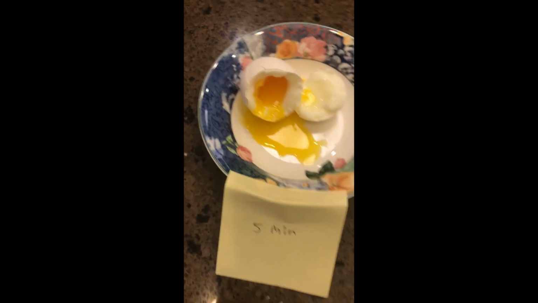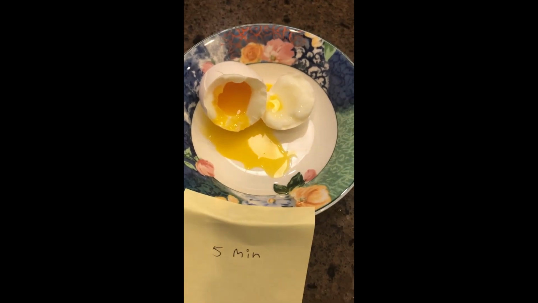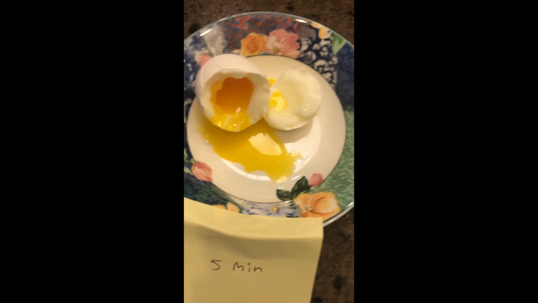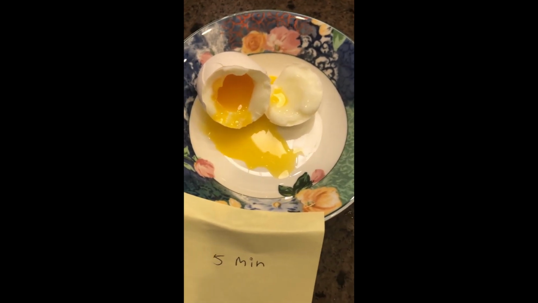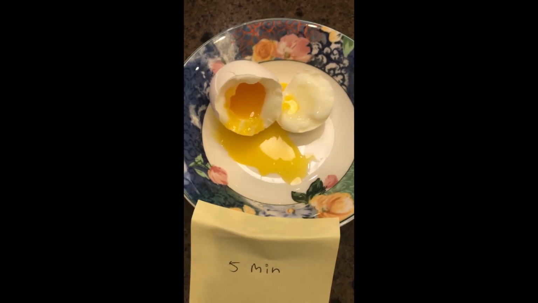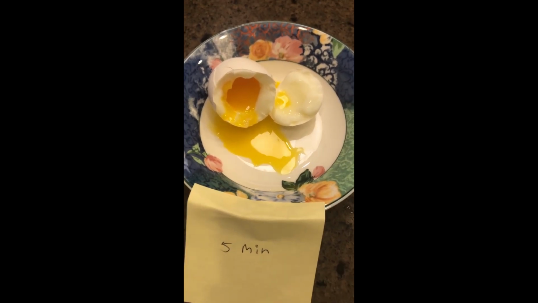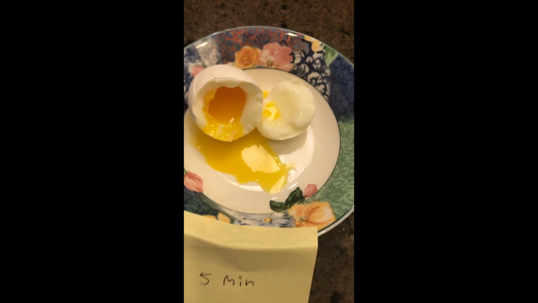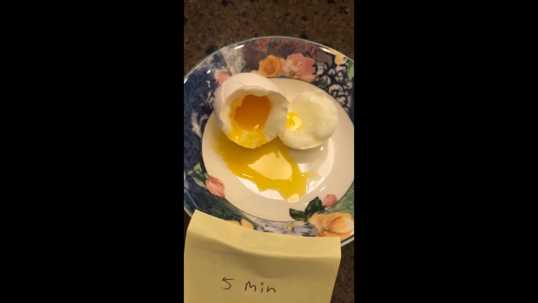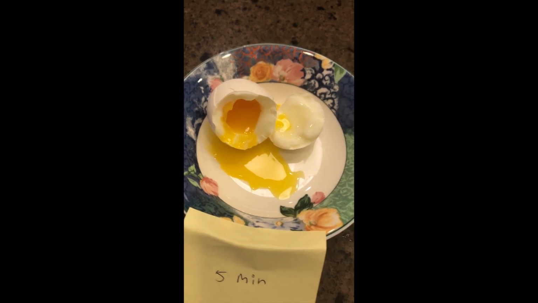While in the 5 minute one, the outer layer of the egg whites is more cooked than in the 2 minute one, due to the heat going from the outside inwards, because heat transfers from the shell from the outside traveling towards the center. There's more egg white cooked in the 5 minute egg, yet the yolk in the center is still very runny due to lack of denaturing and coagulation.